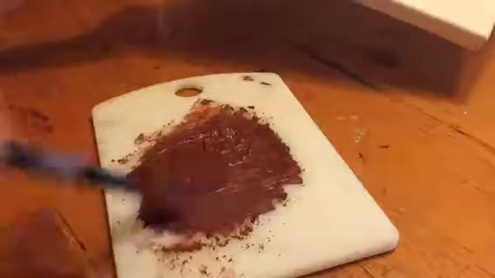So here's the final product I got, and I'm going to be spreading it on the canvas just so that you can see, and I'll be comparing it to the other actual paints.